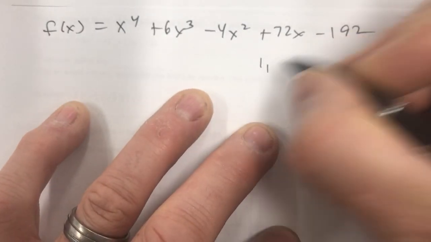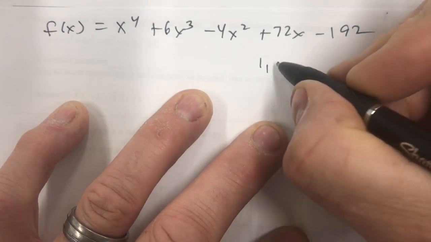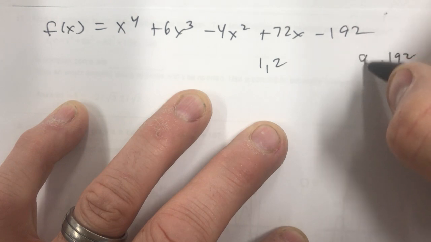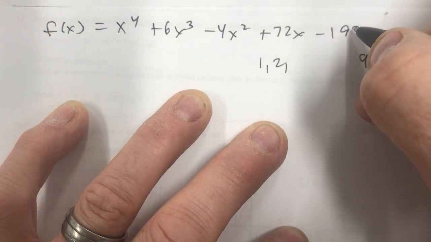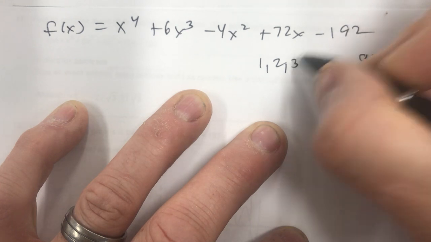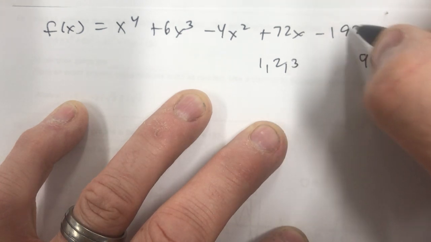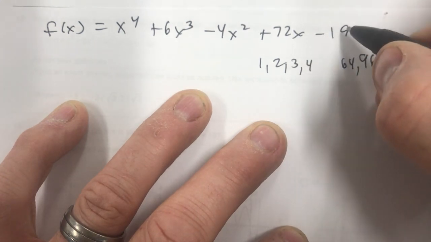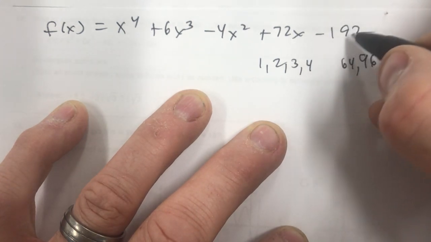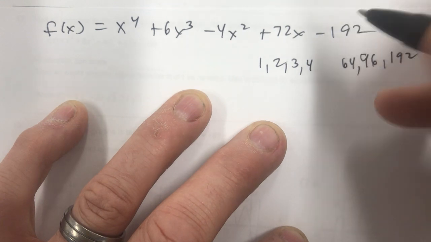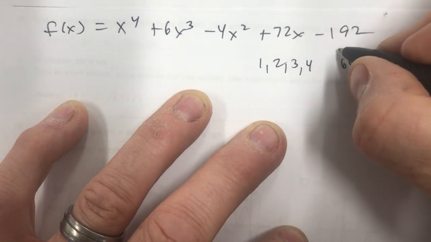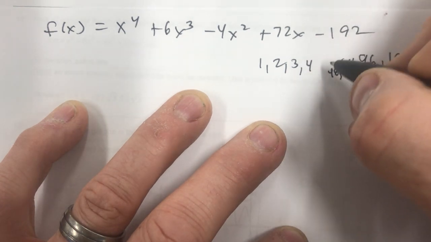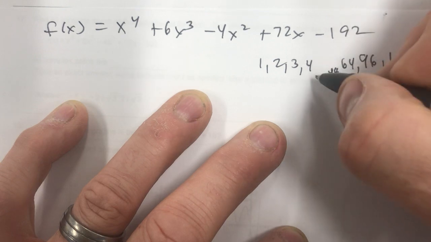So 1 and 192. 2 would be, was it 96? 3, all right, 3 goes into it 64 times. 4 goes into it. 4 goes into 19 4 times, 32, 48 times. Okay, 5 doesn't go into it. 6 does.